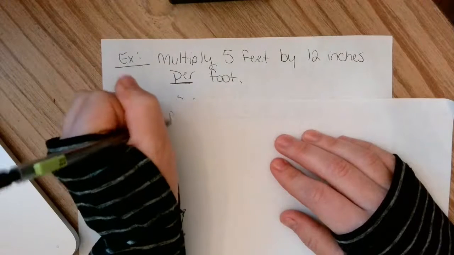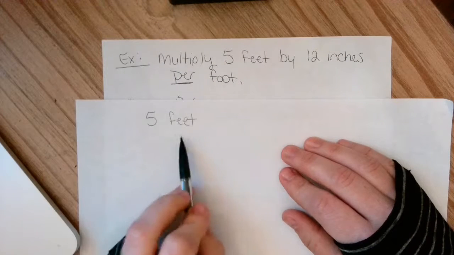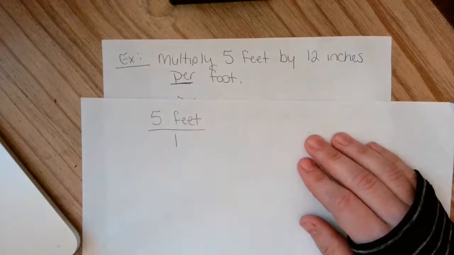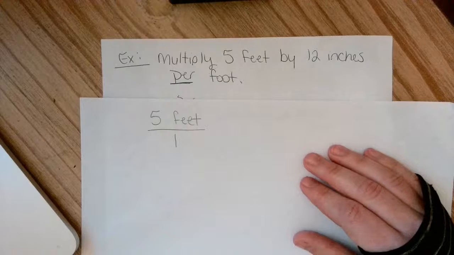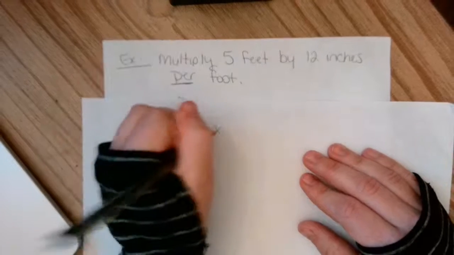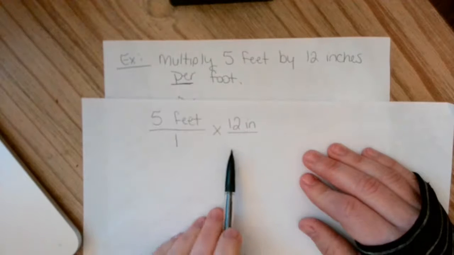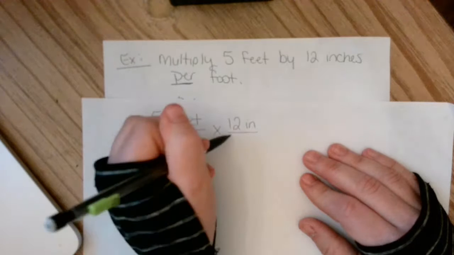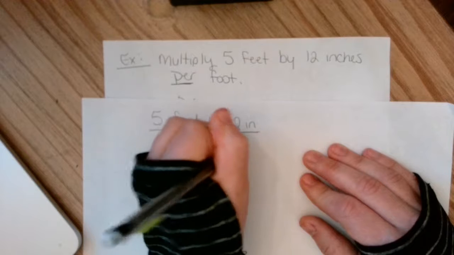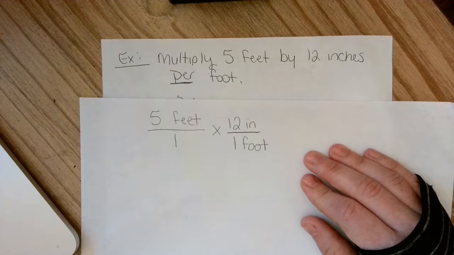So 5 feet, okay, and I don't have anything underneath the 5 feet. So I'm just going to put a 1 as a placeholder there with no unit. Okay, and it tells me to multiply that by 12 inches per foot. So remember, that little line means per, and I have 1 foot down here. Okay, so that's the setup.